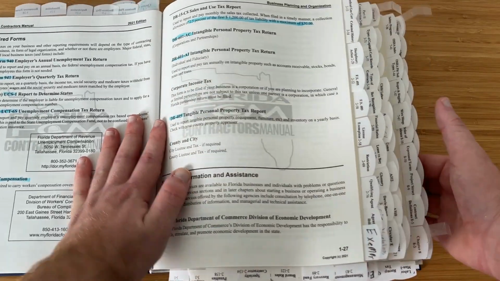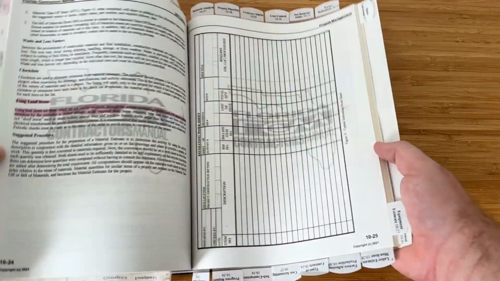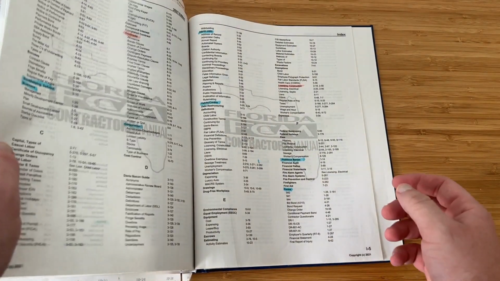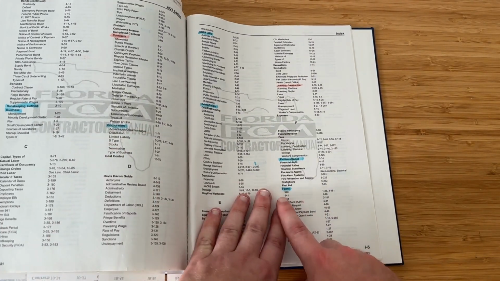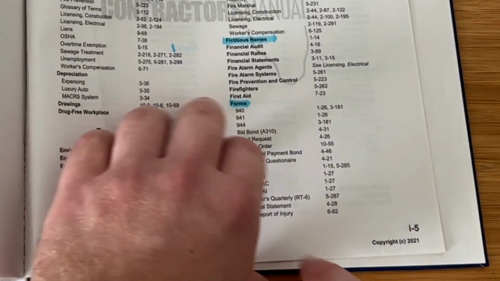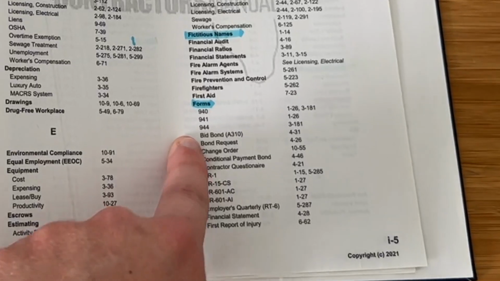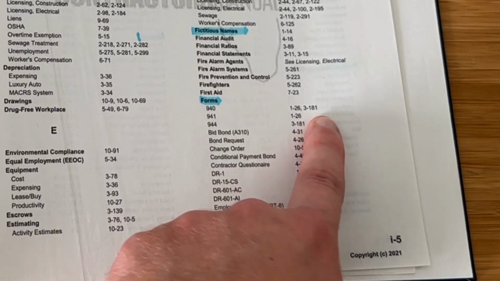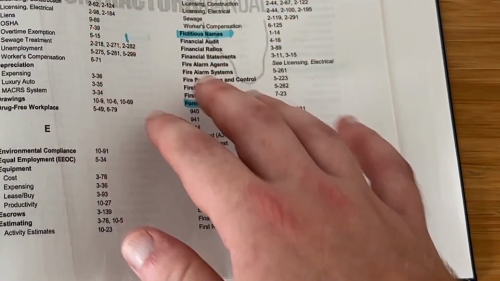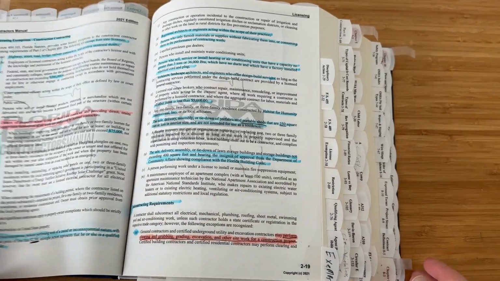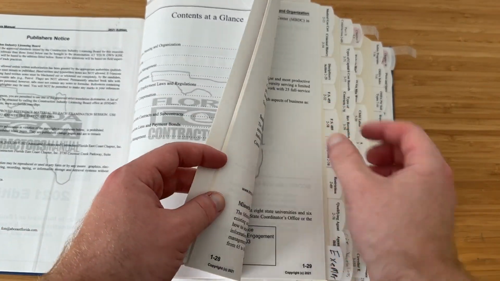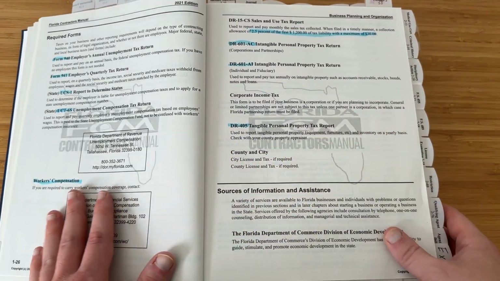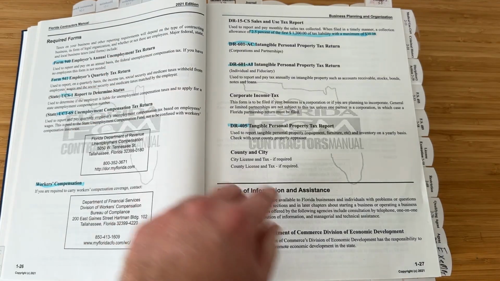But if you get a form question, you want to go to your index. Every time I had a form question, I would do this. Go to your index, go to forms, and you have all your forms right here. It even goes on to the next page. So if I want to know what a 940 is, it takes me to 2 pages, 126 and 318. So I'll check 126 first, flip through the book, and go to 126. And right there it tells me what a Form 940 is.